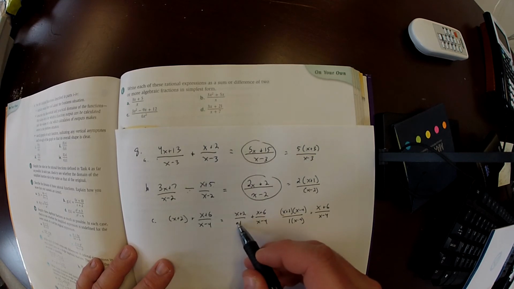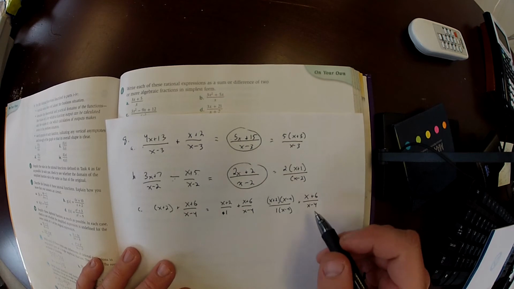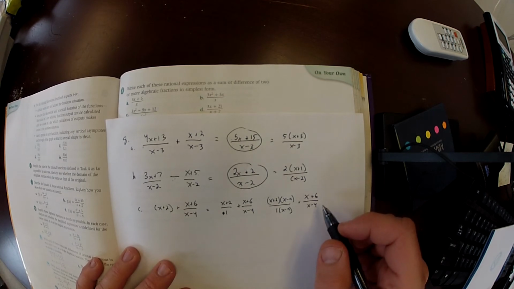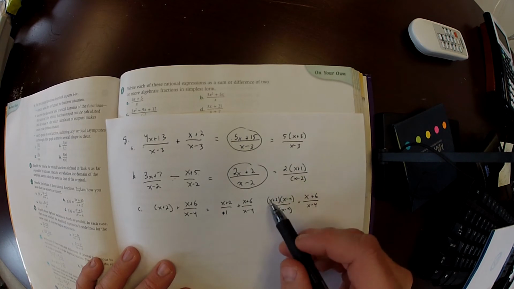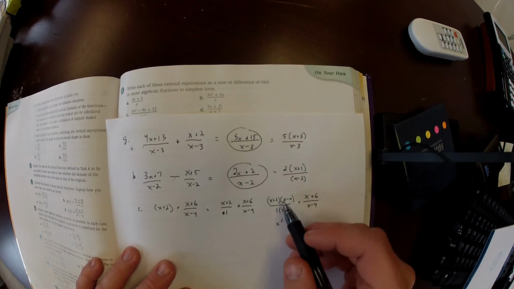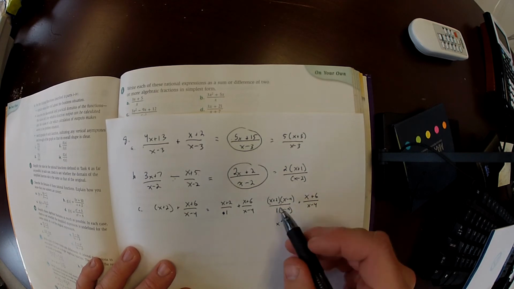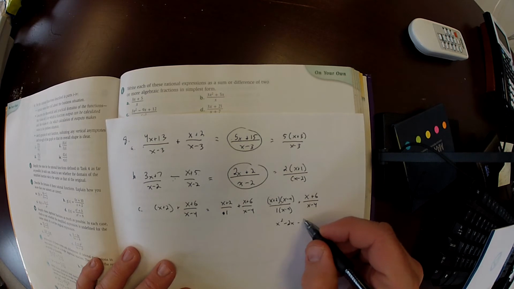Whoops, I put a negative there by accident, my pen mark. So now I have this expression. I have to go ahead and simplify this as much as I can. What I'm going to do is multiply together this x times the x to get x squared. I multiply x times the 4 to get negative 4x. 2 times the x to get positive 2x. I'll walk away with a negative 2x combined. And then 2 times the negative 4 is a negative 8.